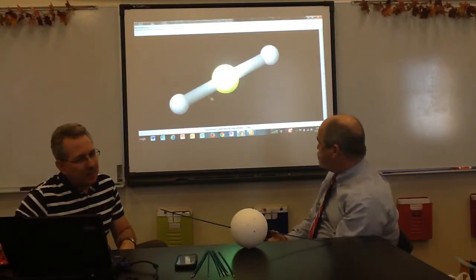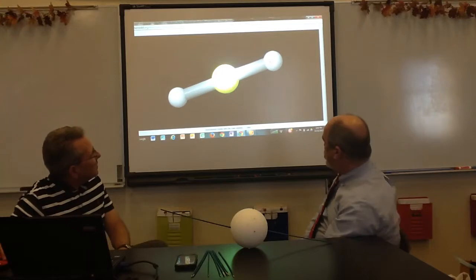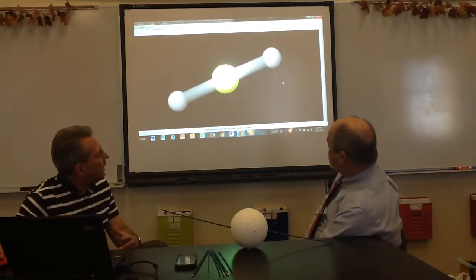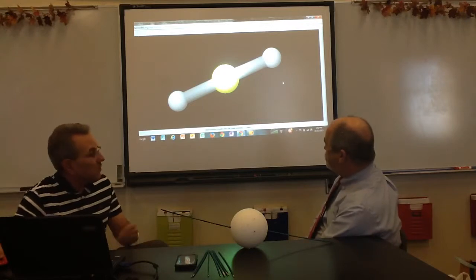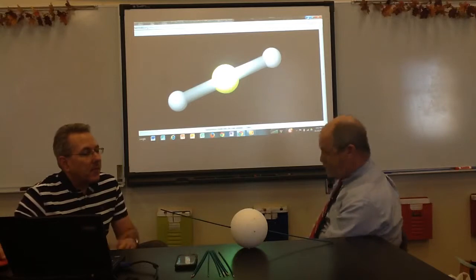Here's our example. This is beryllium dihydride, I do believe. And so it's an actual model of that linear shape. And those are 180 degrees apart from each other. So good, you did a good job. Thank you. It looks just like it. Okay, so we're going to go on.